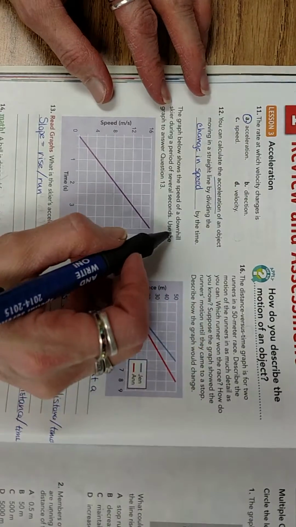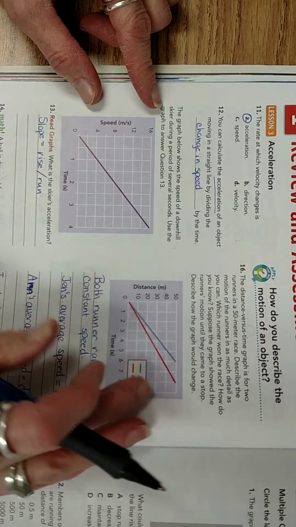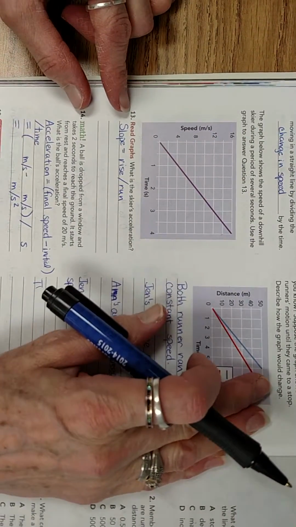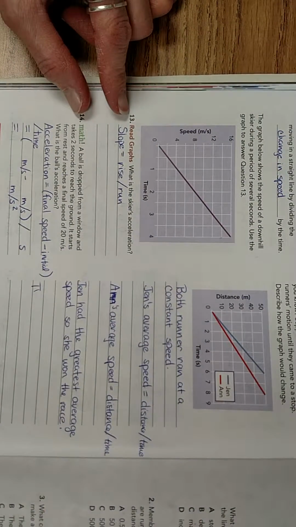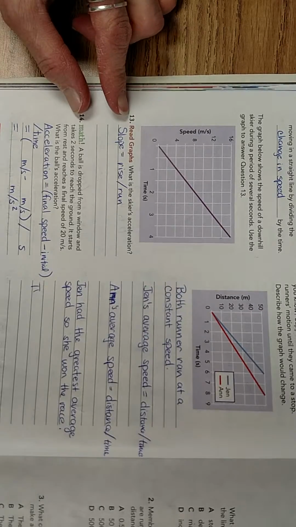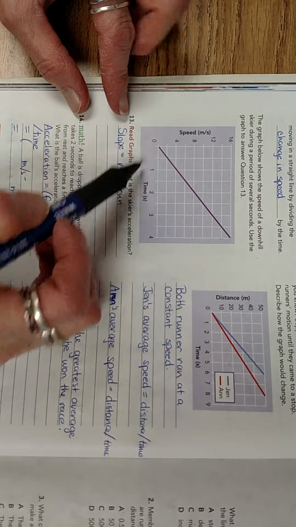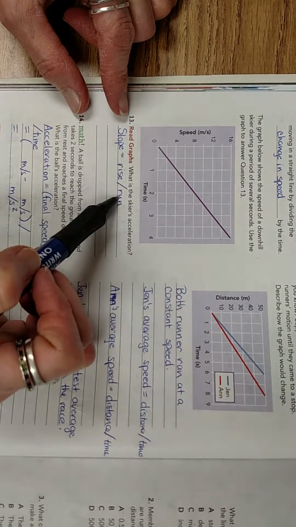The graph below shows the speed of a downhill skier during a period of several seconds. Use the graph to answer question 13. So we're looking at 13, and it says, what is the skier's acceleration? Remember, acceleration is change in speed divided by time, or rise divided by the run.